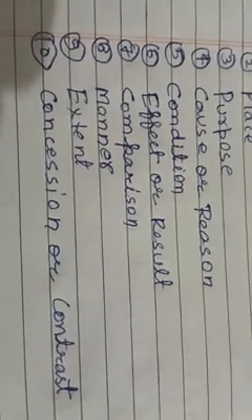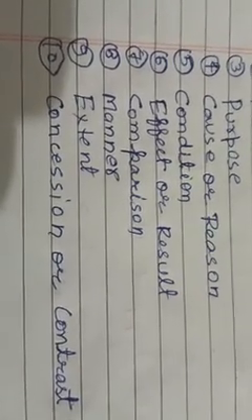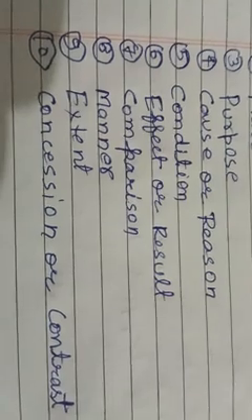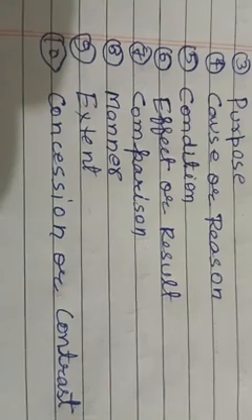Next is condition. This makes the subordinating clause of condition, with words like if, unless, provided that. These types of words are used to make a condition clause.